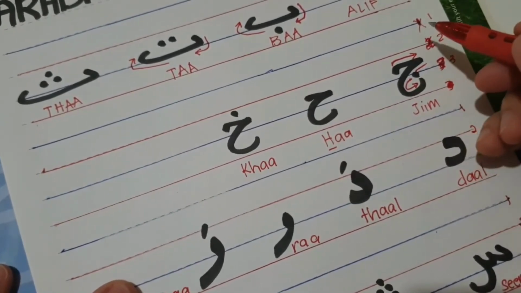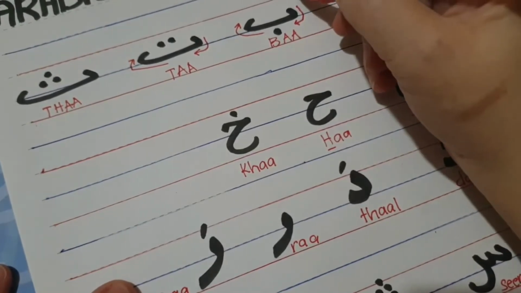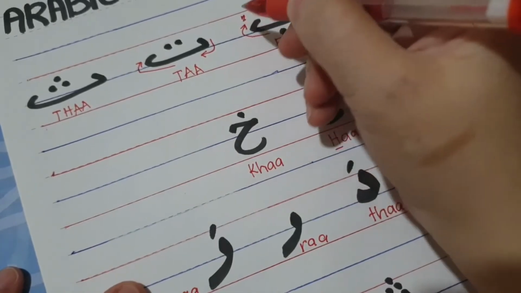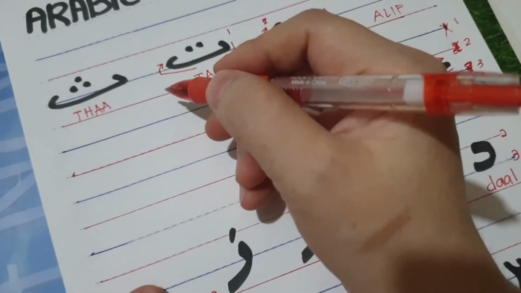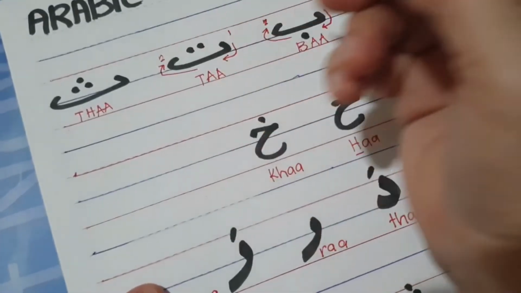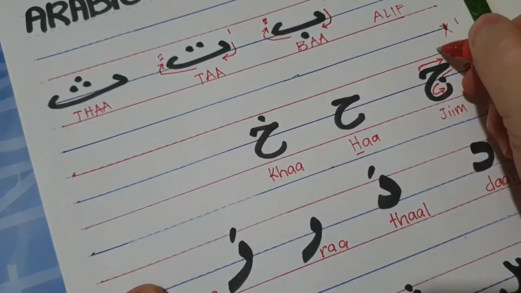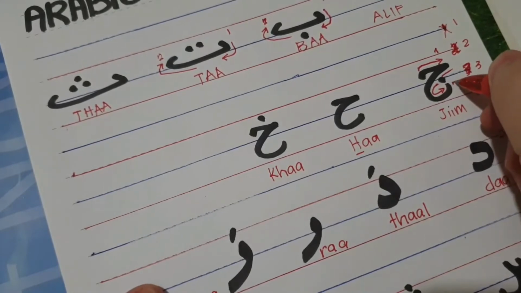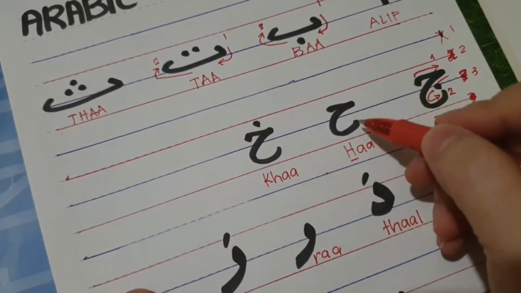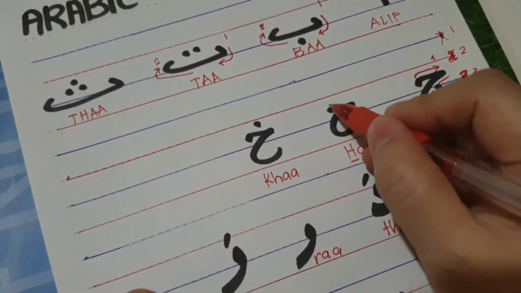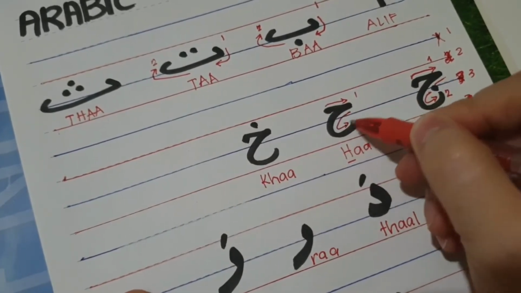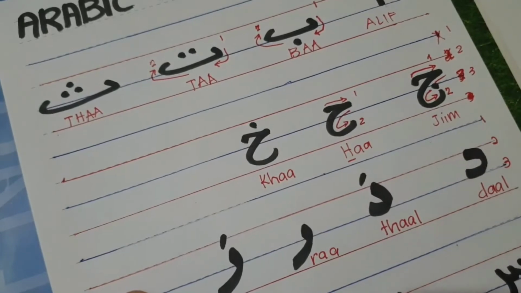So the jim and the ha, they have the same shape, but you have to remember the dot of the jim is below, and the ha doesn't have anything, and the kha, it has a dot on top. This is how you're going to memorize, so that you won't get confused by the different sounds of these three similar letters.